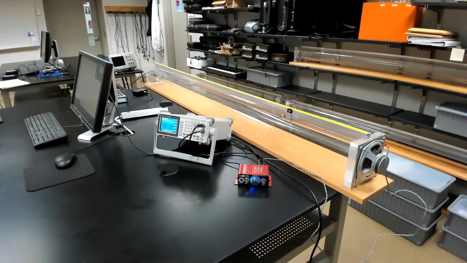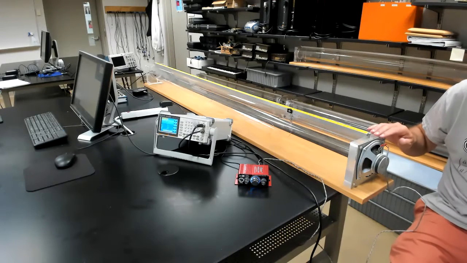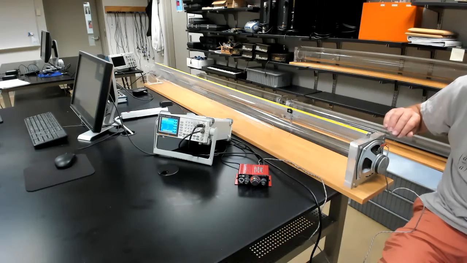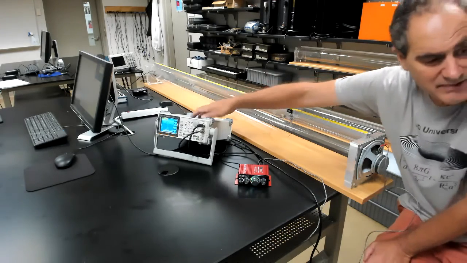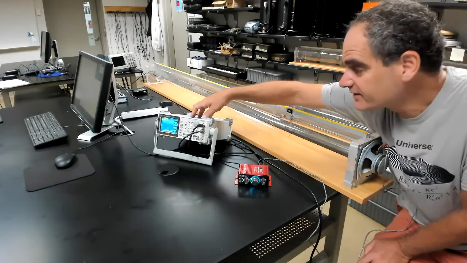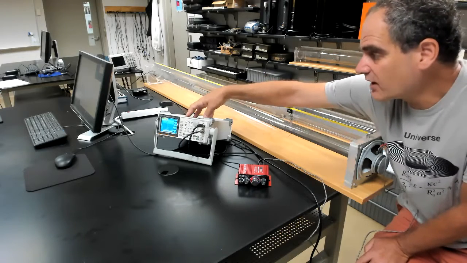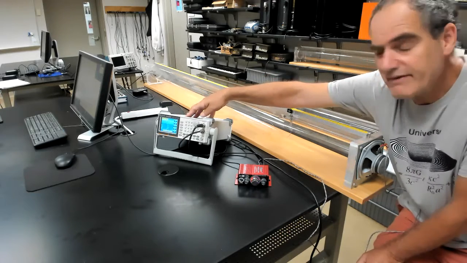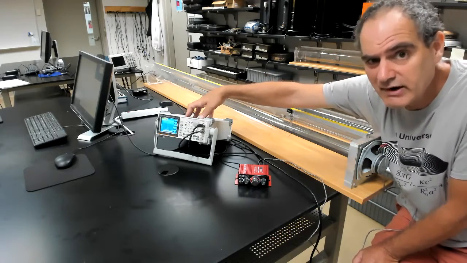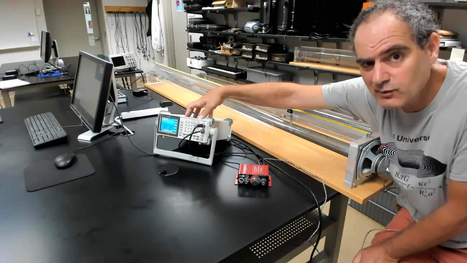All right, well, here's the source side of the apparatus, okay? The speaker you see here. So signal generation starts at the function generator. The function generator here is a piece of electronics that can generate any waveform you want, but usually square wave or sine wave or triangle wave.